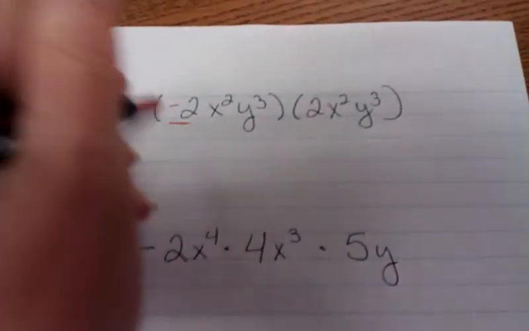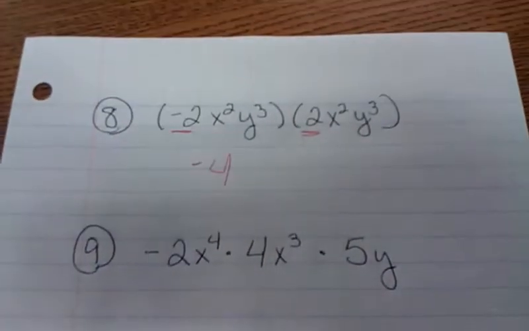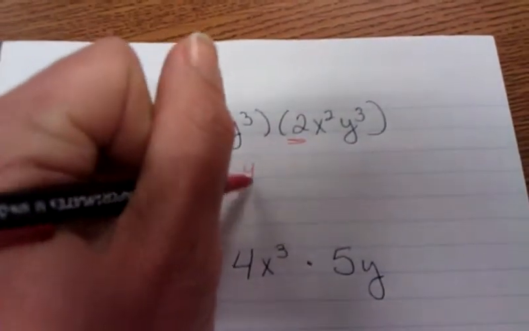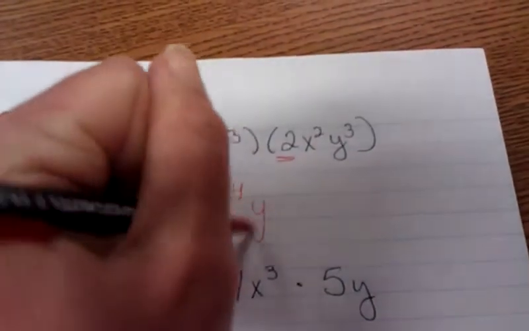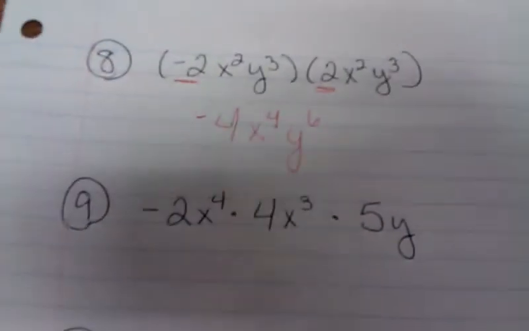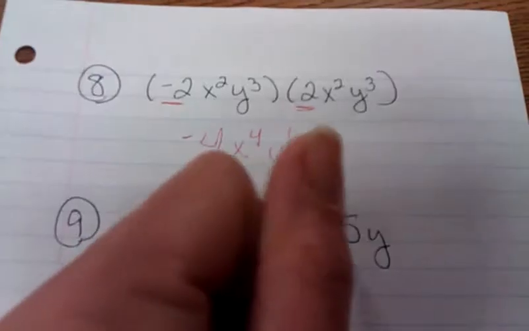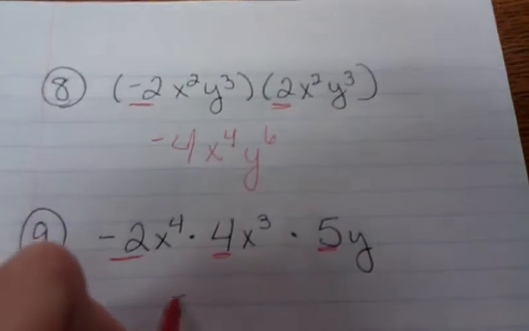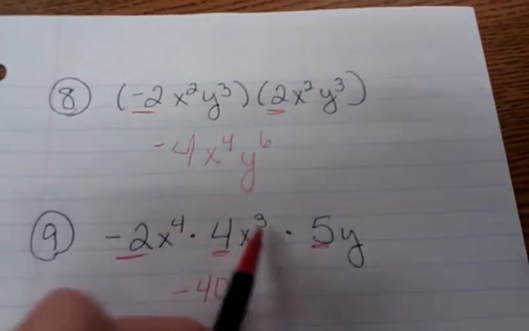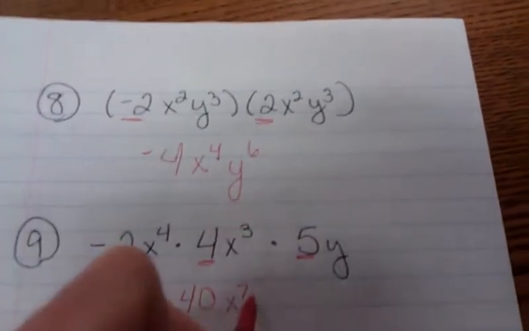I have negative 2 times 2, which is negative 4. I've got x's, 2 plus 2, so it should be x to the 4th. Y to the 3 plus 3 is 6. On the next one, negative 2 times 4 is negative 8. Negative 8 times 5 is negative 40. X's, add your exponents, x to the 7th. Well, this is the only y, so I'll just add a y right there.